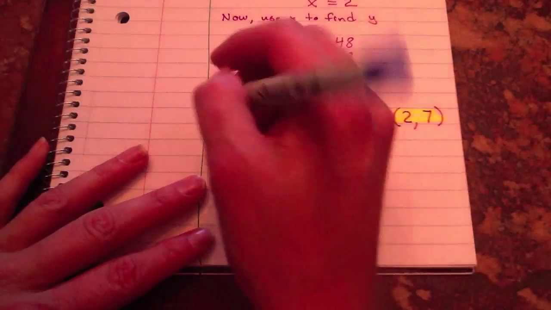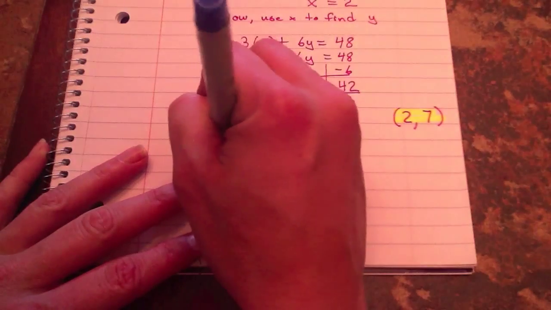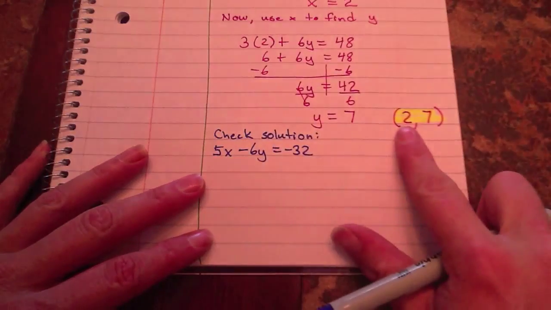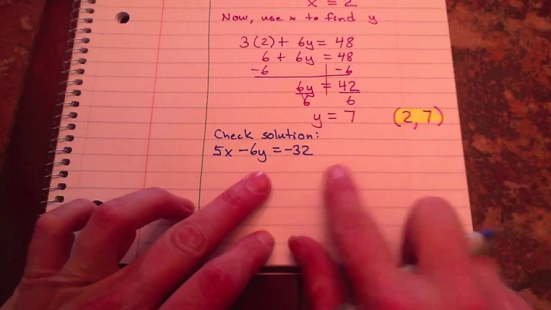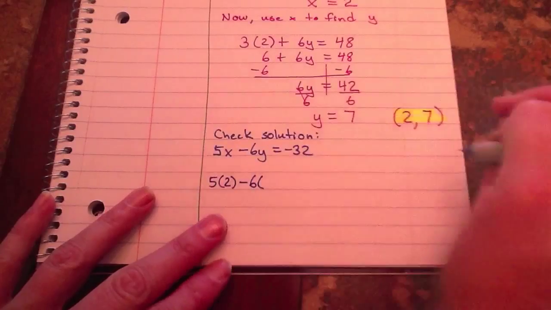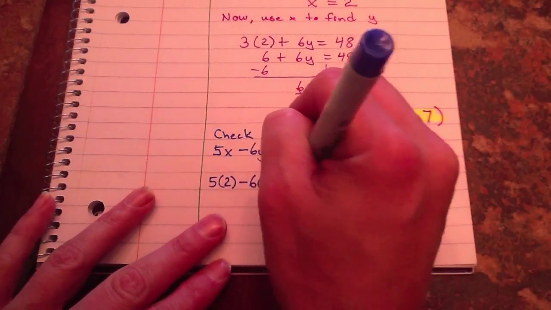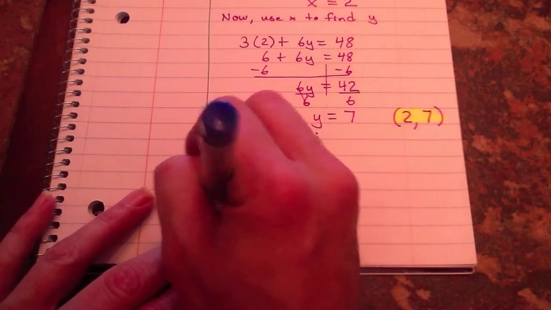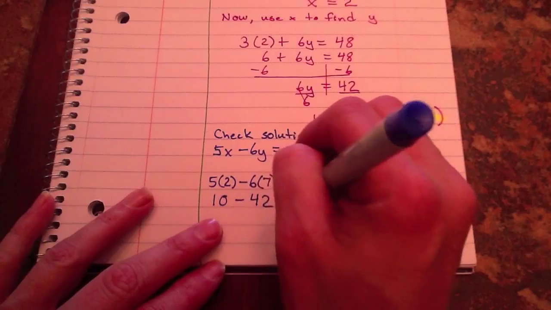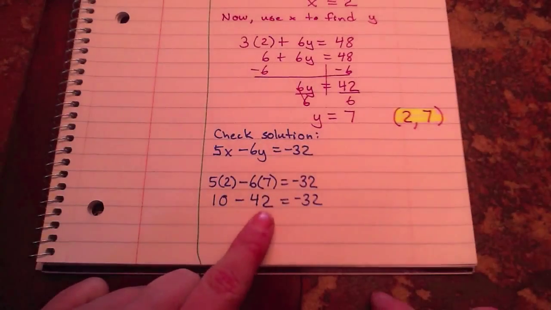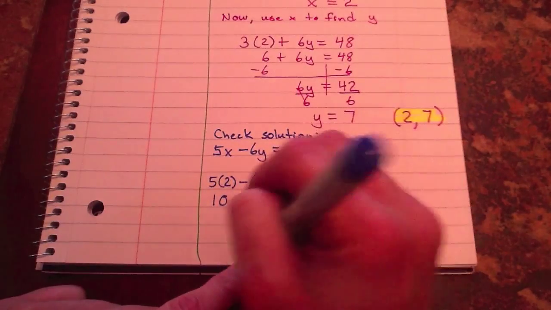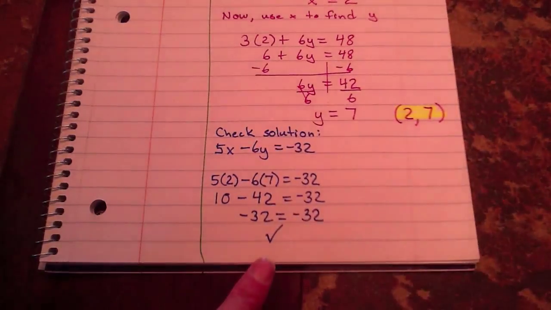So our first equation was 5x subtracting 6y equals a negative 32. I'm going to plug in x and y for x and y here and see if it balances. 5 times 2 subtracting 6 times 7 equals a negative 32. 5 times 2 is 10. 6 times 7 is 42. We have 10 subtracting 42, which is a negative 32. So negative 32 does equal negative 32, so that one is true.